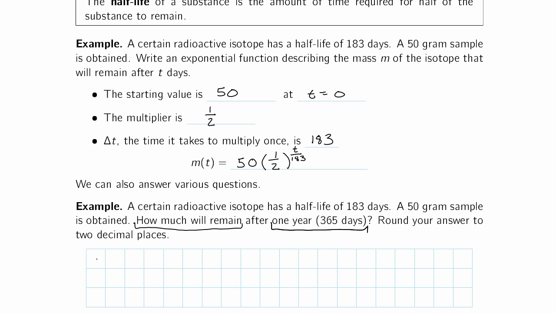Well, that's just saying that t equals 365. This is the same information we had before, so we're going to have the same function we had before. We want to know how much is left after 365 days. That's just asking us what is m of 365.